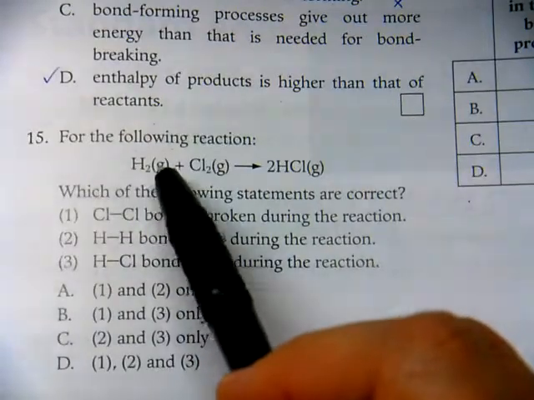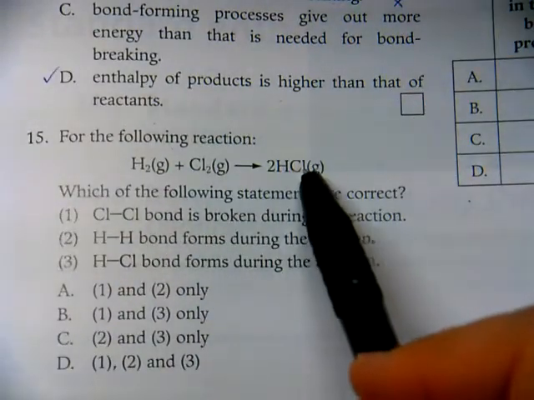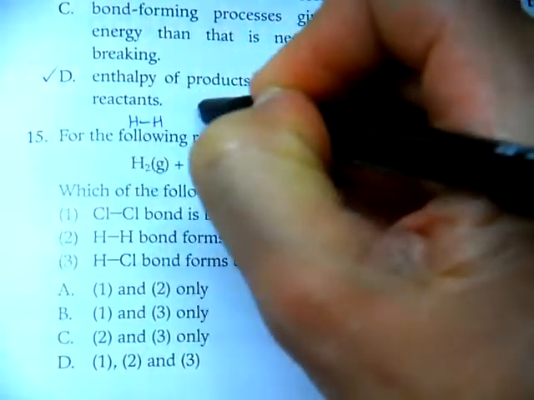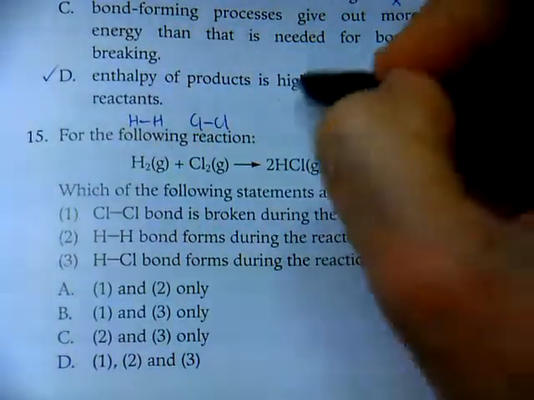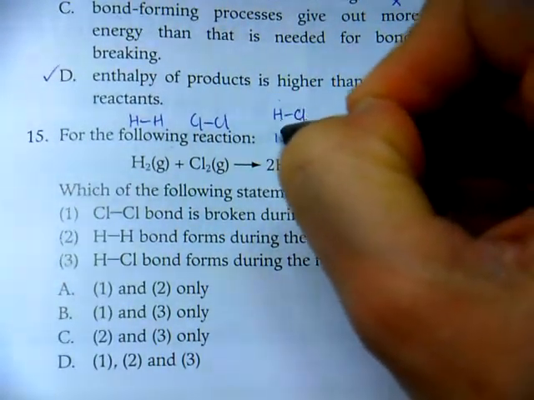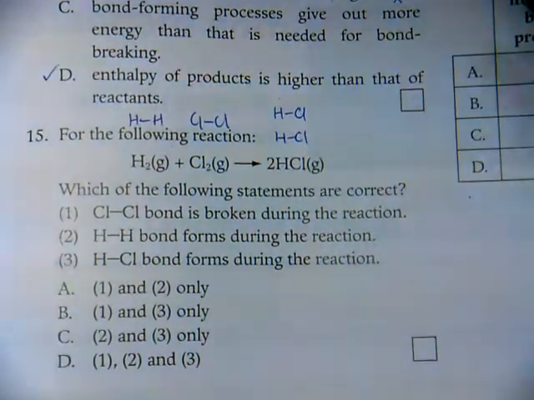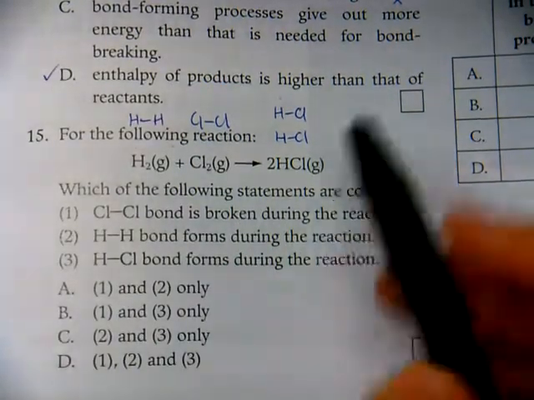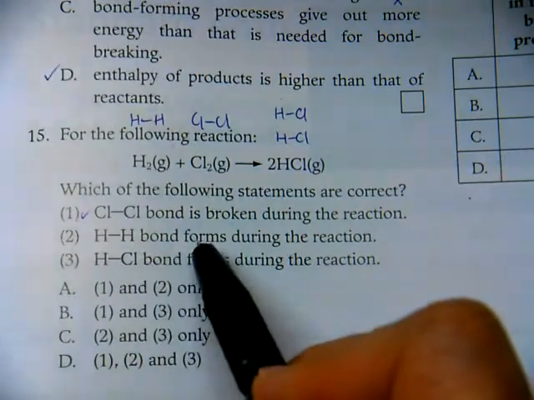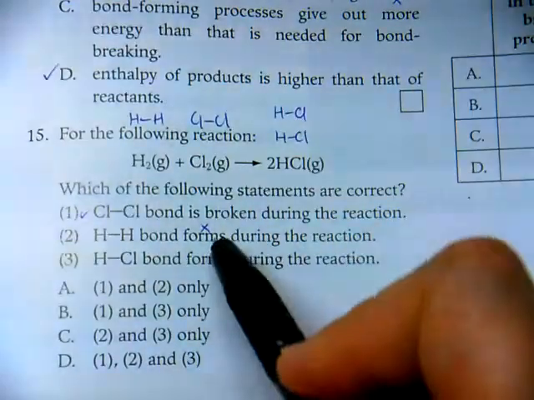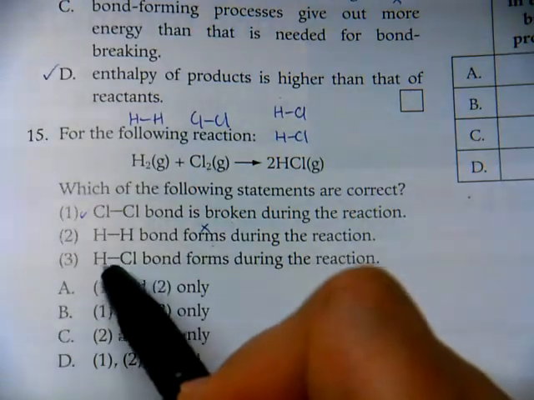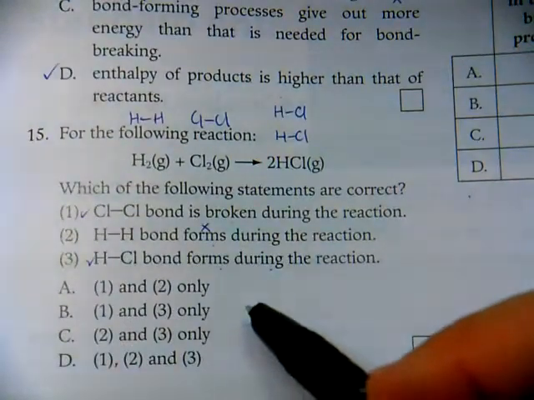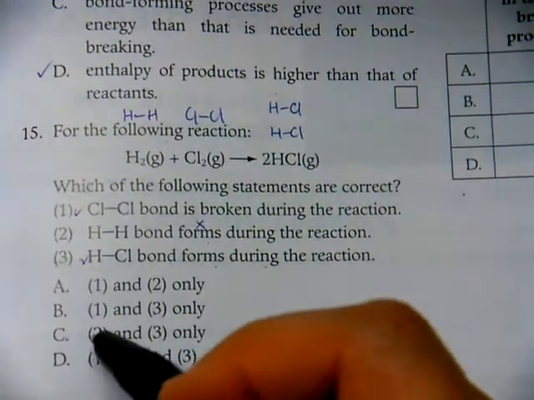Next, question number 15. For the following reaction, we have H2, Cl2 and hydrogen chloride. Here we have one H-H bond and one Cl-Cl bond. Finally, we have two H-Cl bonds. Cl-Cl bond is broken during the reaction. Yes, it's true. Hydrogen-hydrogen bond forms was wrong, it is broken. H-Cl bond forms during the reaction is true. Therefore, the answer is 1, 3, B. Can you follow?